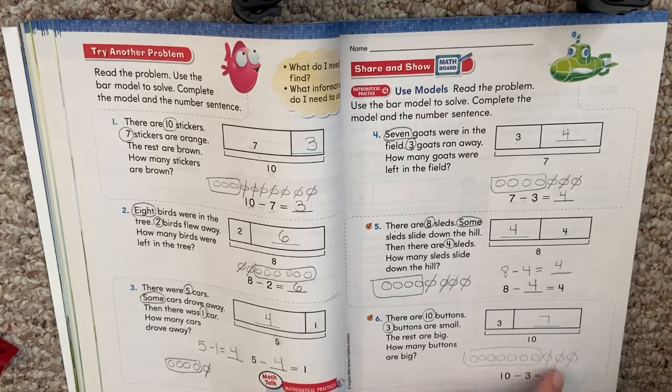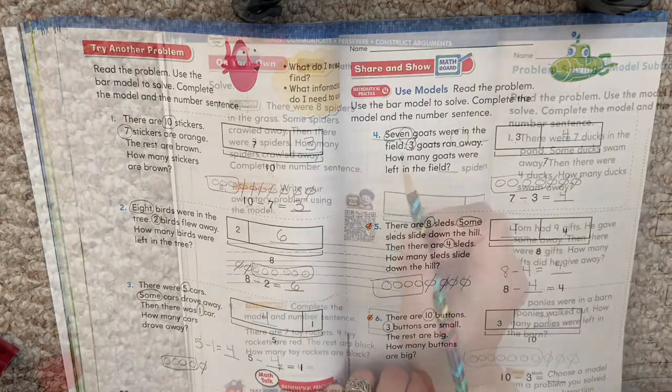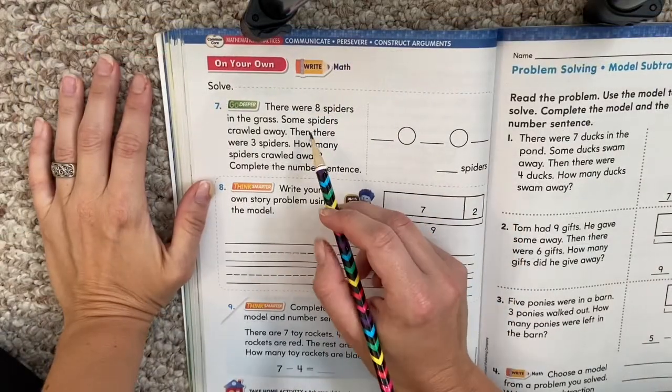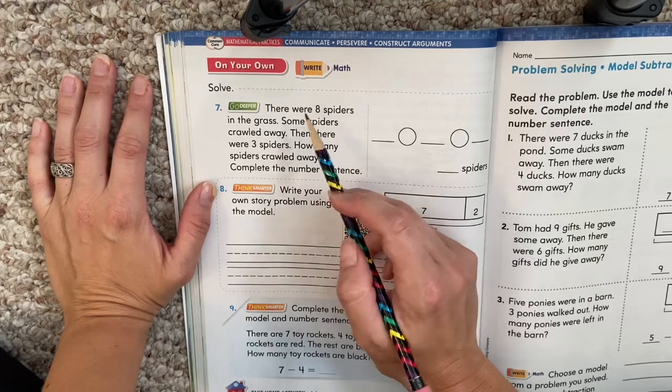I filled it in both places, right? Because 10 minus 3 equals 7. That's a part and that's a part, and together they equal the whole. All right. All right, let's check out this page. Remember, if you need to pause at any time to fix, you can.